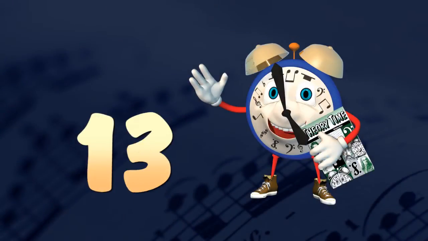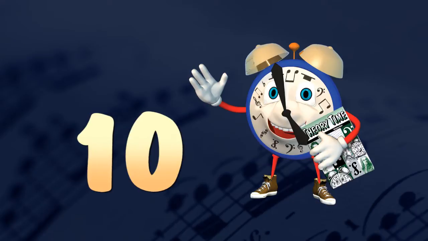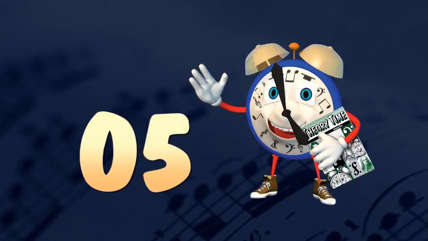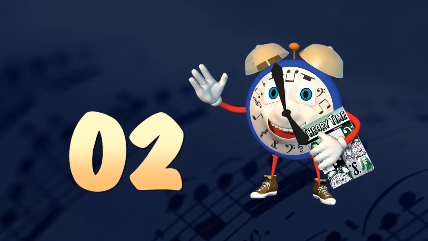Now I'm going to play the first two measures, beginning in measure 1. 1, 2, 3, 4. First two measures again. 1, 2, 3, 4.